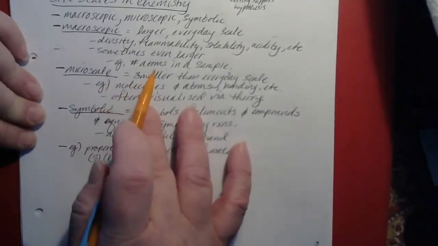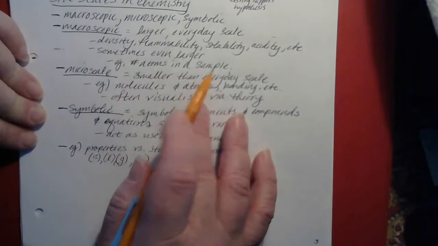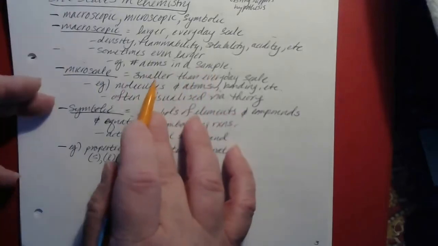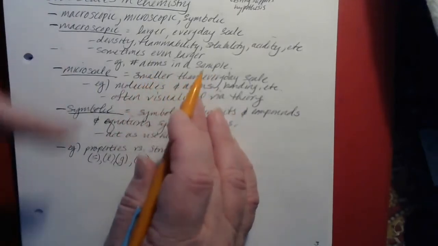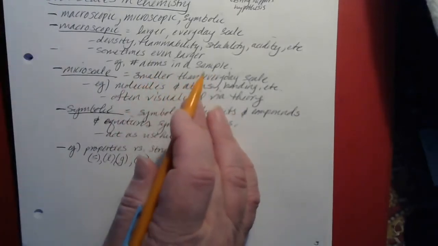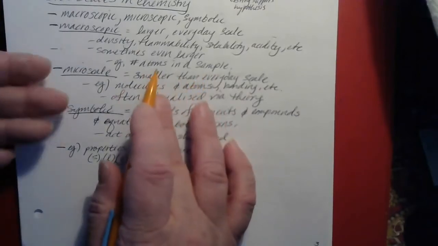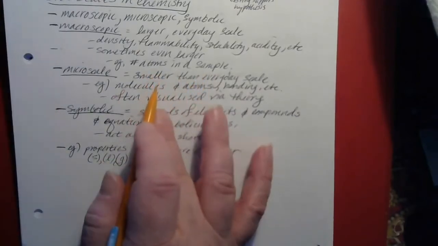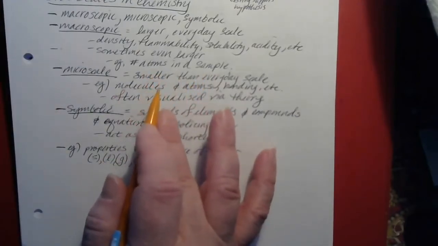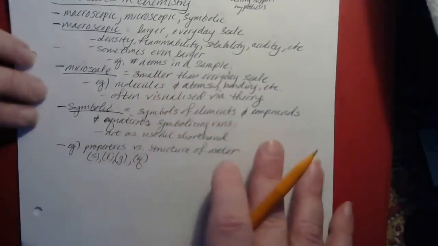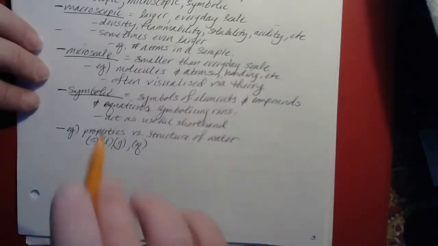So if you wanted to know the number of atoms in a sample, there are ways that you can calculate that as long as you know what the sample is, what element or compound it is. And if you know how much it weighs, then you can actually calculate how many atoms or molecules are in it. But you can't actually count them individually.